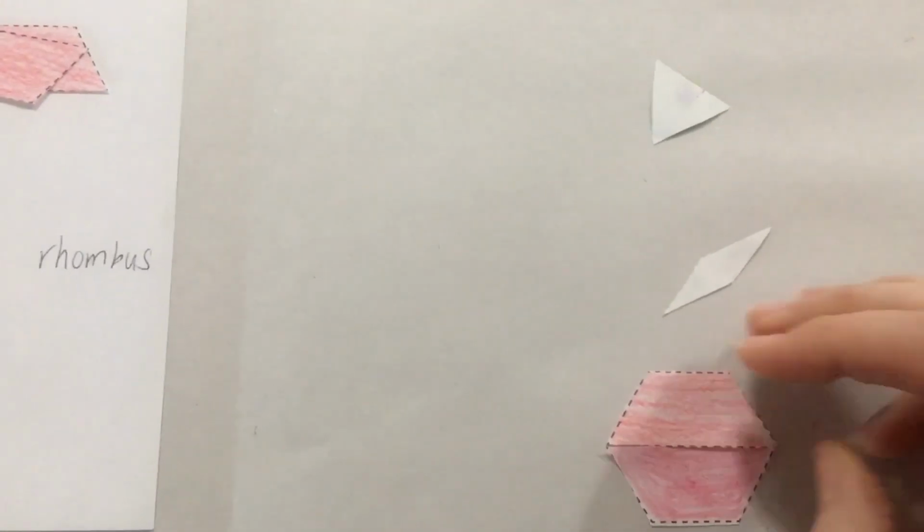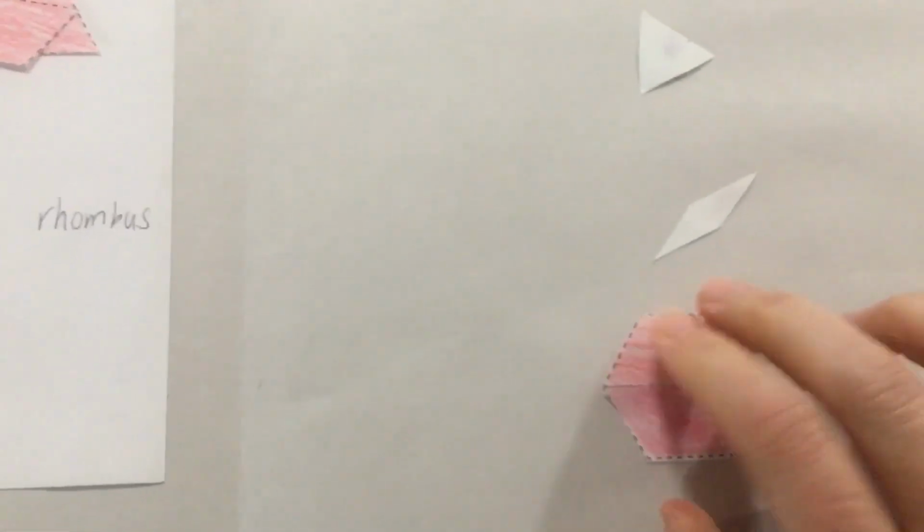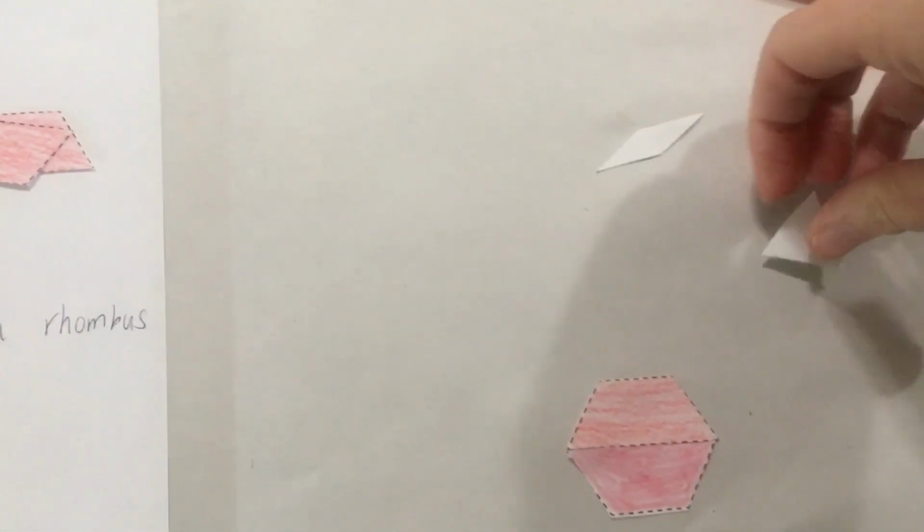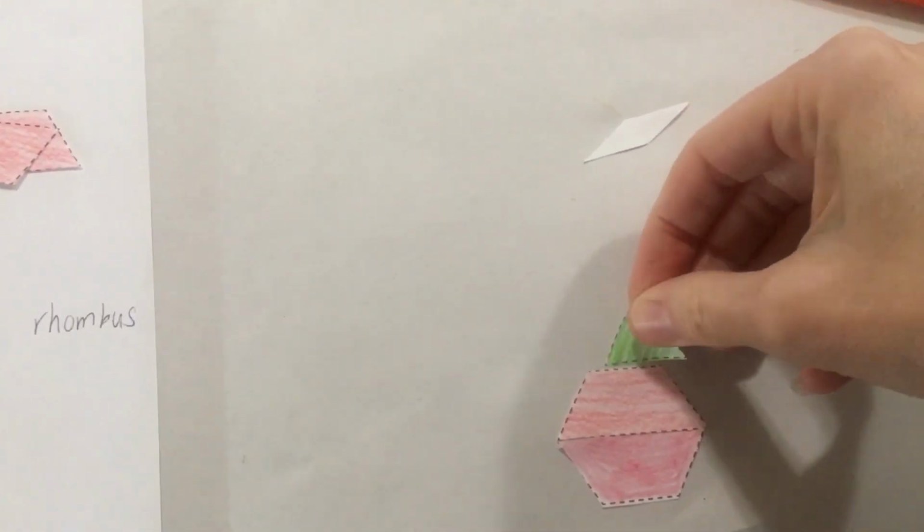Since I only have 2 hands, I can't do too much with the filming. So I had to have some things pre-cut out for me. And then I'm going to see if you guys can see what I'm making.